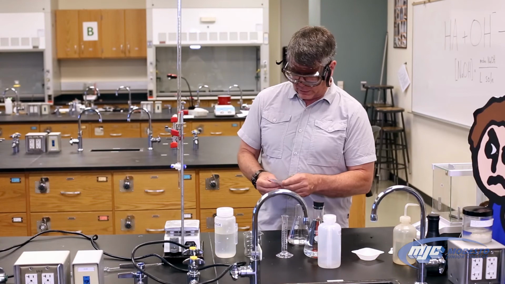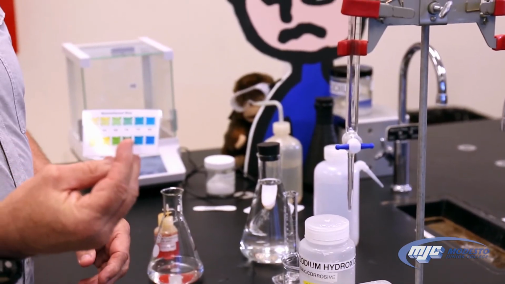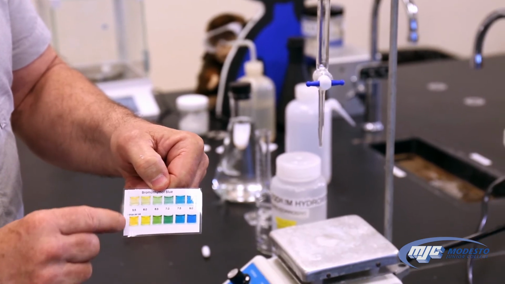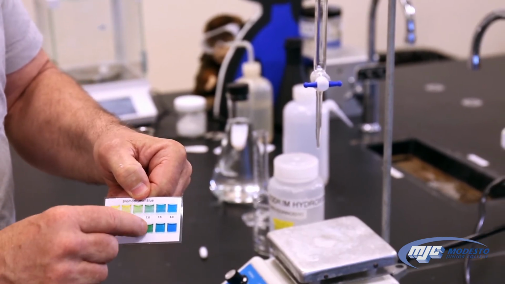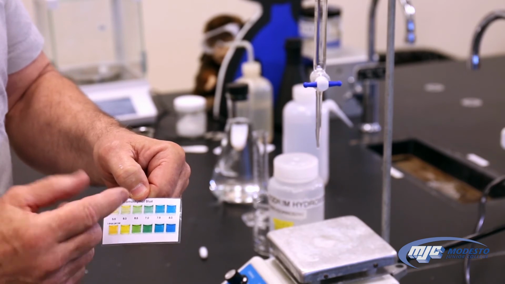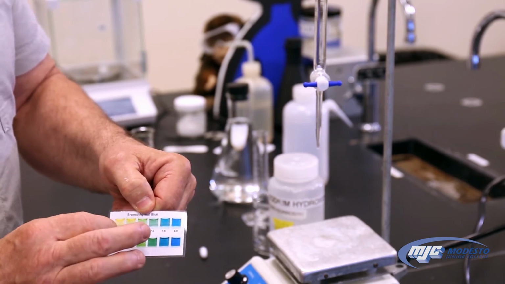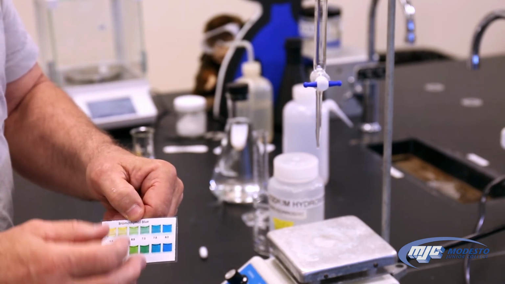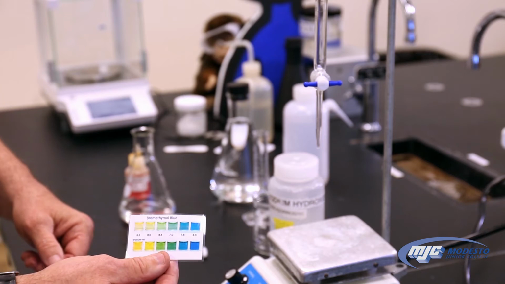Now the colors look like this. And what we're looking for is the color to start out yellow, somewhere over here. Ideally, we want to stop when it gets about like this, green or so. Sometimes you can't help it. 1 drop goes right from yellow to blue. That's okay. As long as 1 drop did that, you're still good. That's what we're looking for.